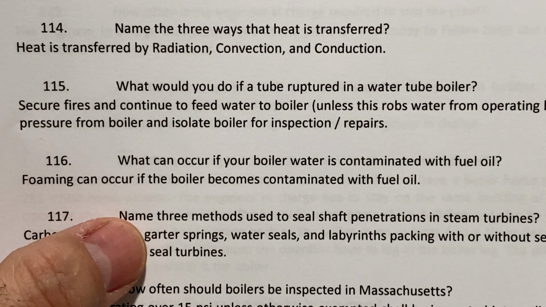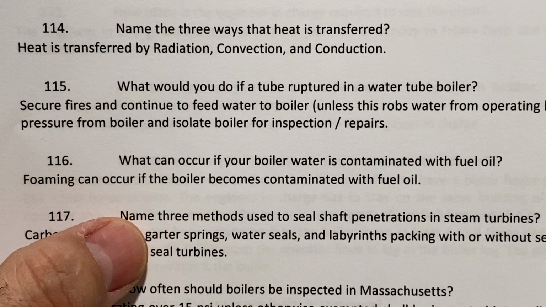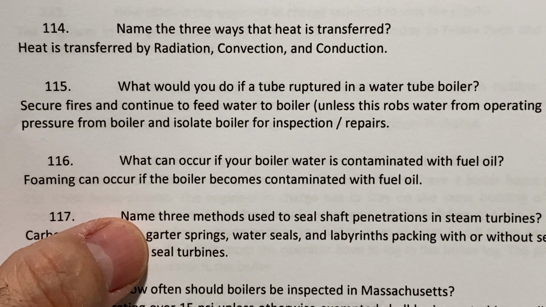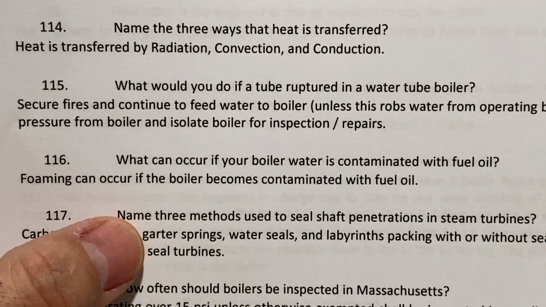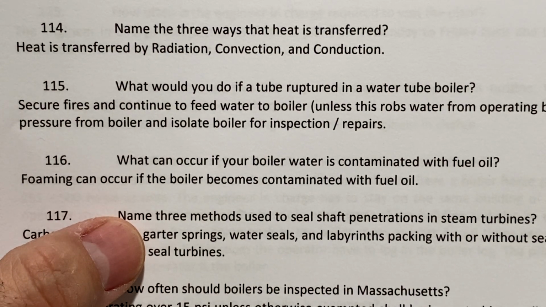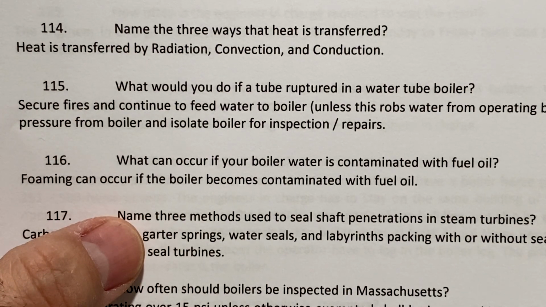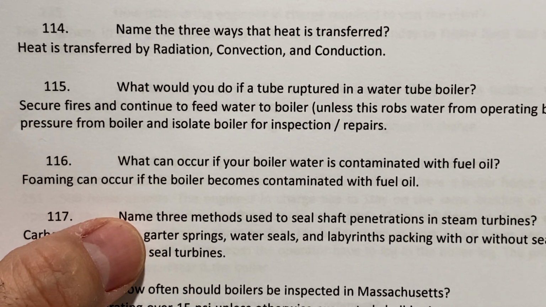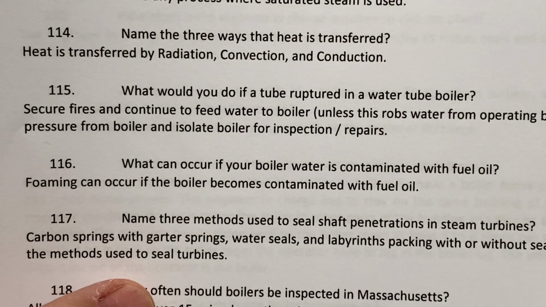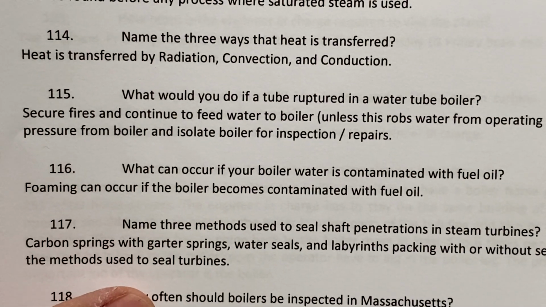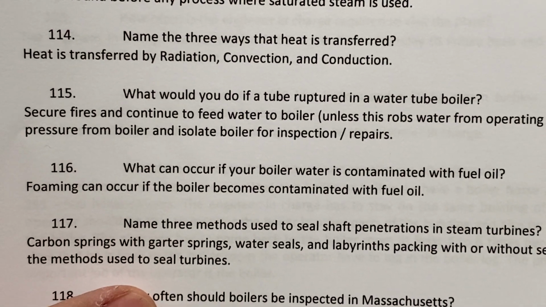What can occur if your boiler water is contaminated with fuel oil? Foaming can occur in a boiler that becomes contaminated with fuel oil. Start to blow down the boiler, surface blow, until all these contaminants are removed.